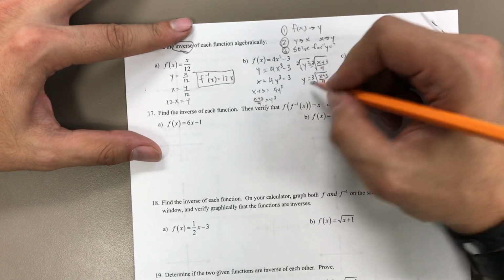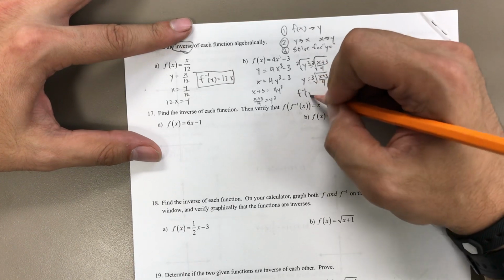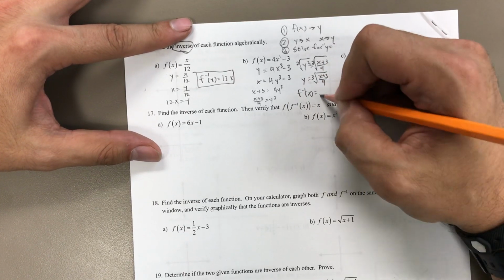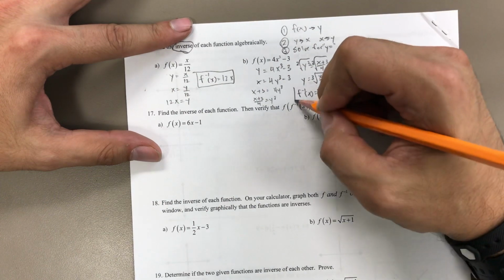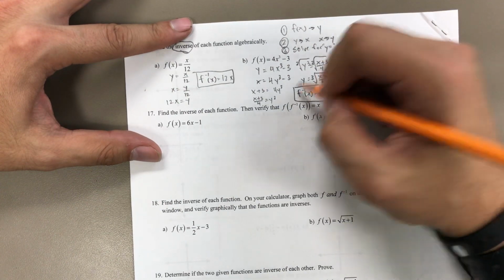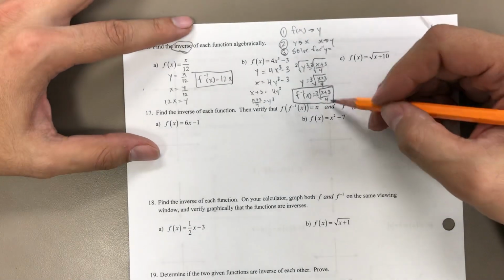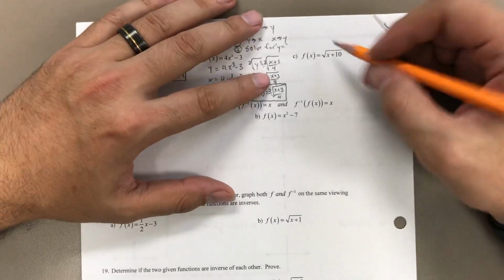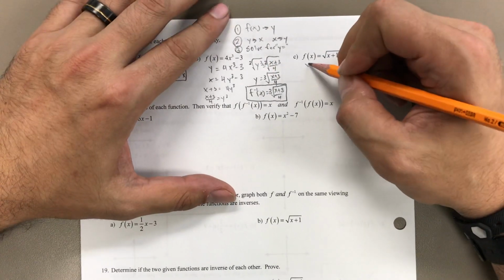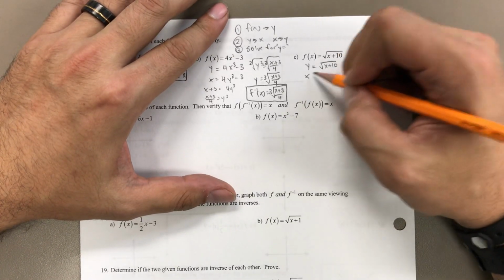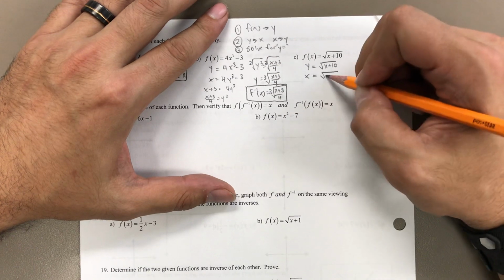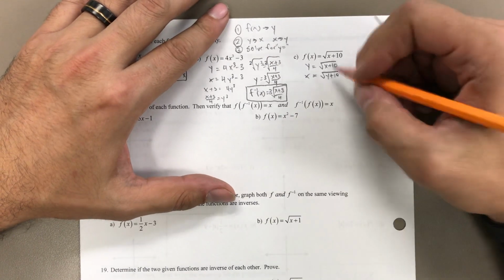There's our inverse function, and more formally I can write it as f inverse of x is equal to the cube root of x plus 3 over 4. And that's how I write it out. Alright, that's the second inverse. Now for the third one, same pattern. So change the f of x to a y, change the y to an x, change the x's to y's, and solve for y.